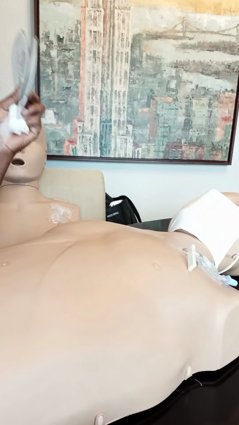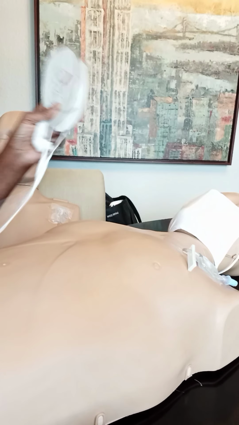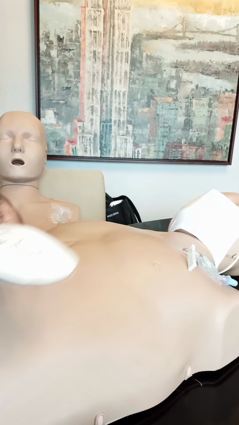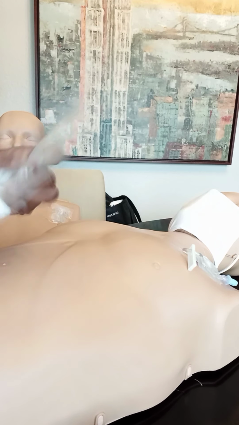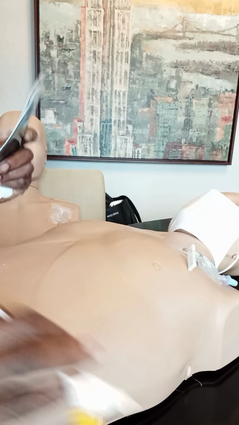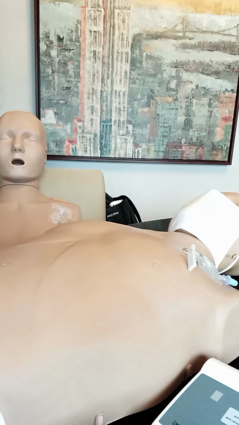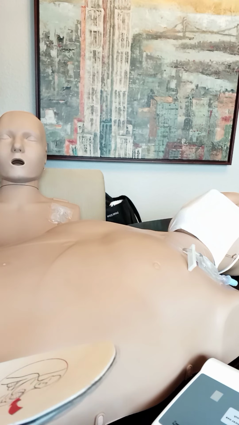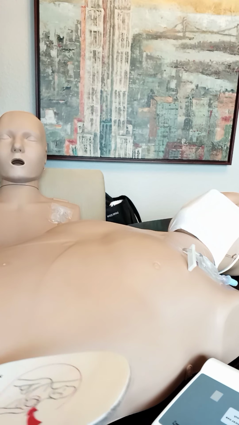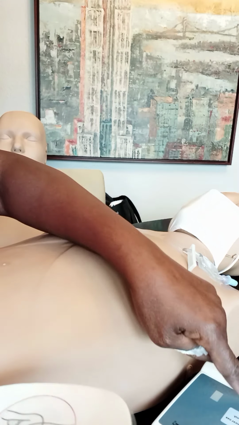You get your AED, and you want to turn your AED on as soon as you get it. You want to follow the instructions. And so let me do that. Listen, I noticed that there is a medicine patch here, like I said, but I'm going to turn my AED on.